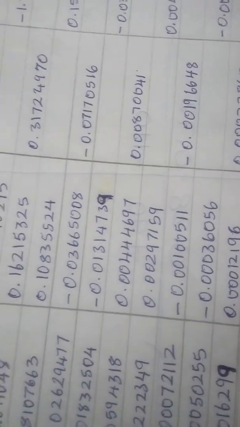So after summing all of the columns, you get the final moments, and the moments will be similar to your moment diagram from slope deflection.